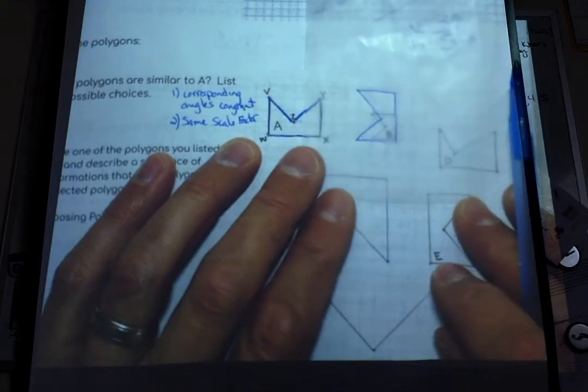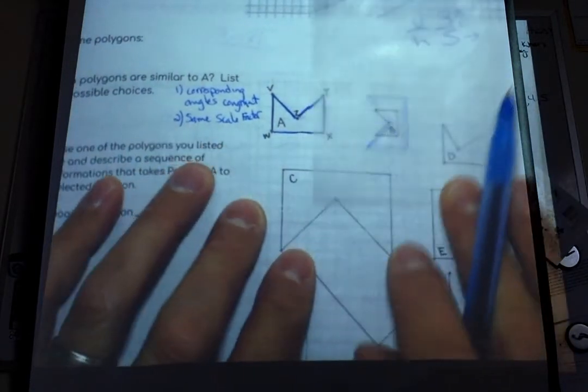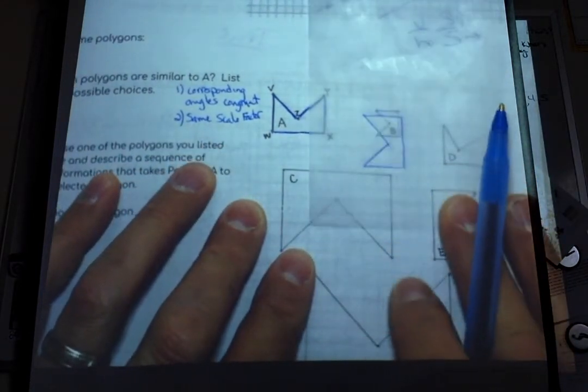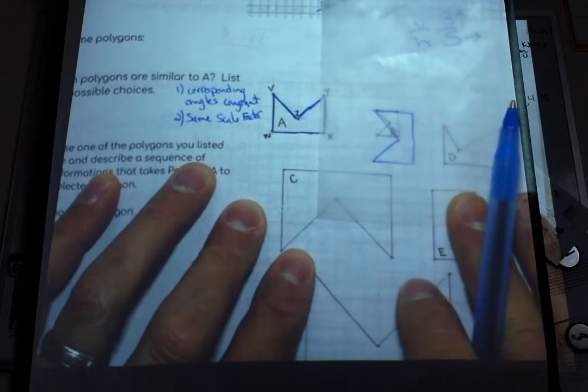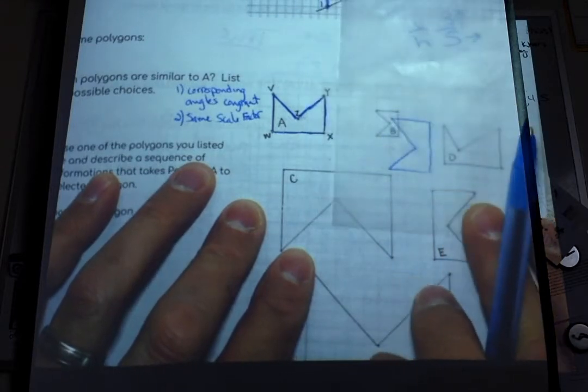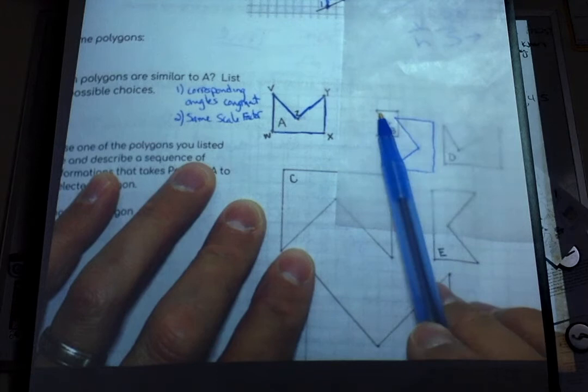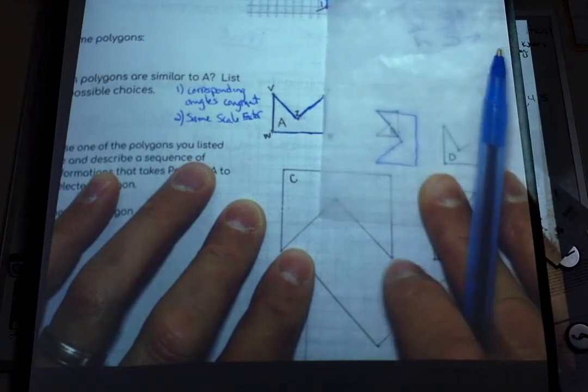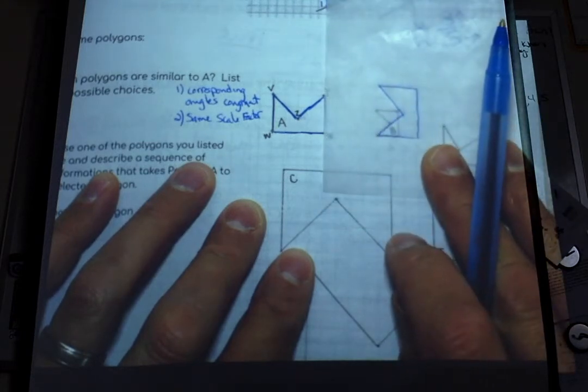So what we do is test all these angles. So what I'm going to do is I'm going to go over the top of these. So the 90s are easy to work out. And then I'm going to see if this nose piece is the same angle. Yep, that works. And then the bottom. So the angles all work.